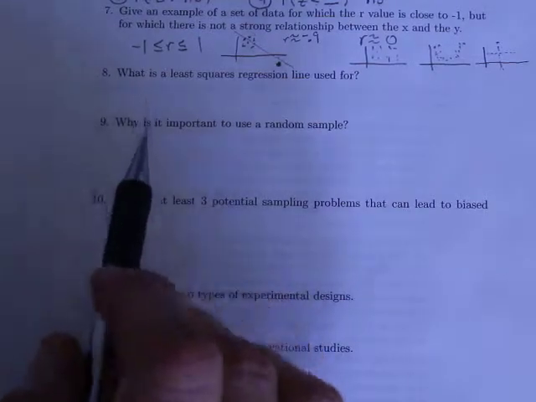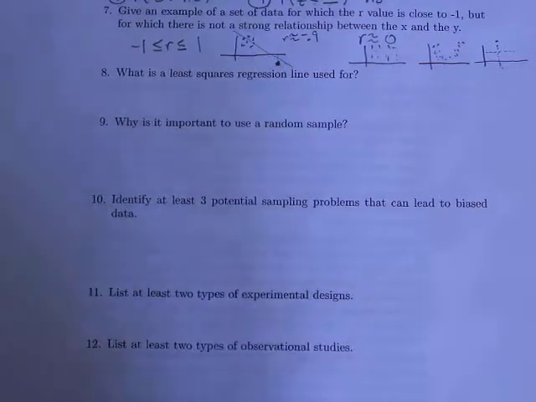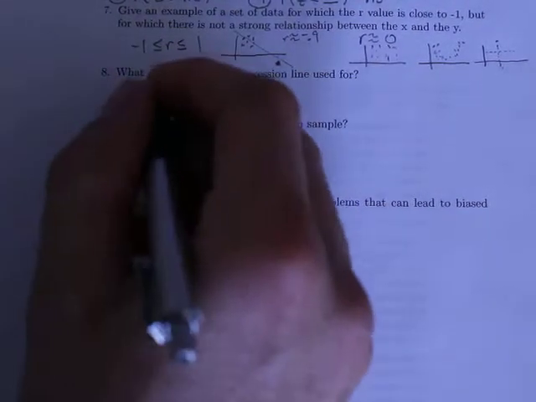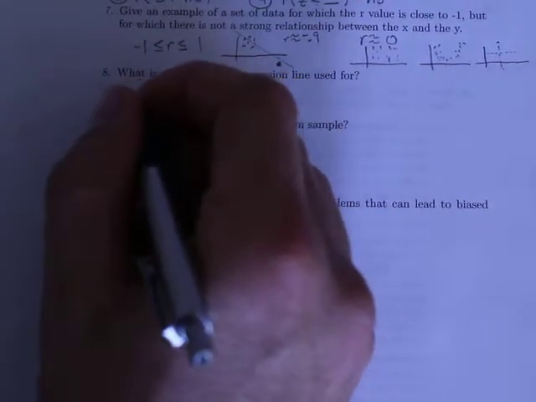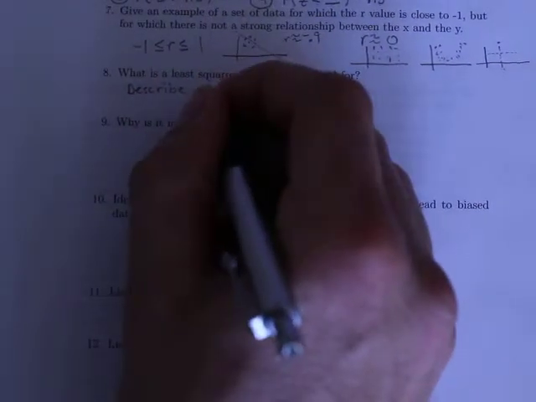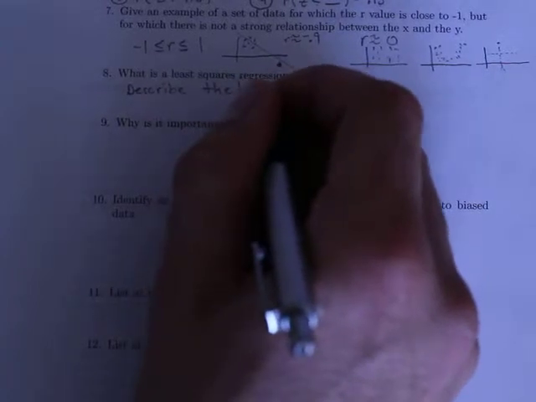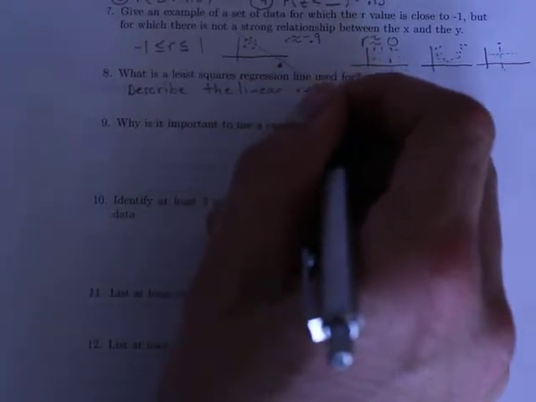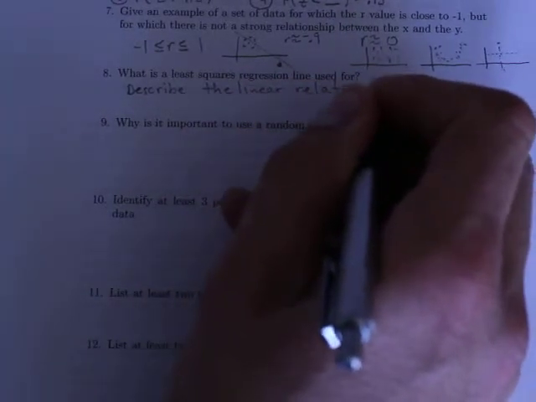Next question is looking at the least squares regression line. Now this is a great question. The least squares regression line is used to describe the linear relationship between two quantitative variables.